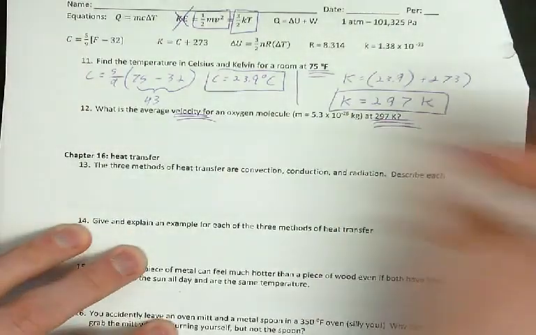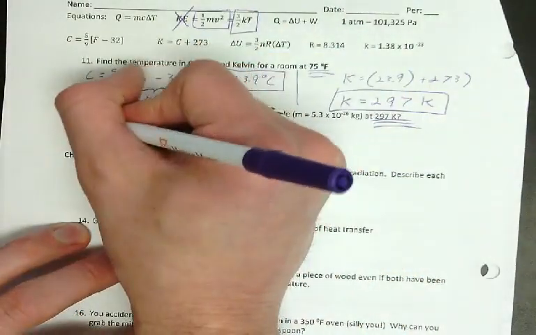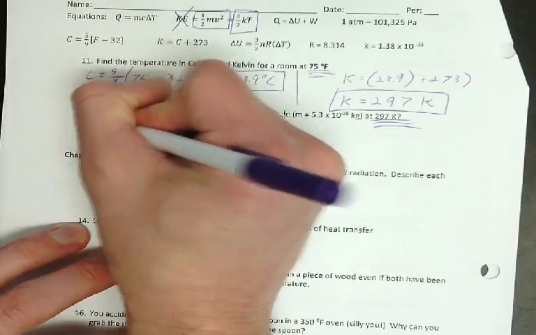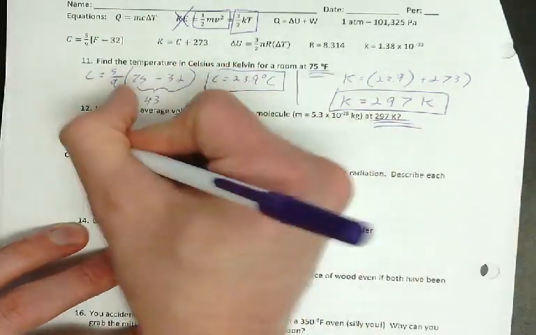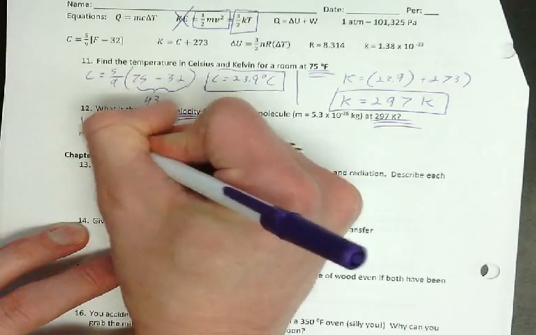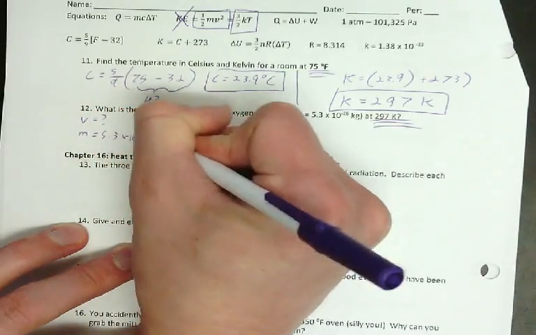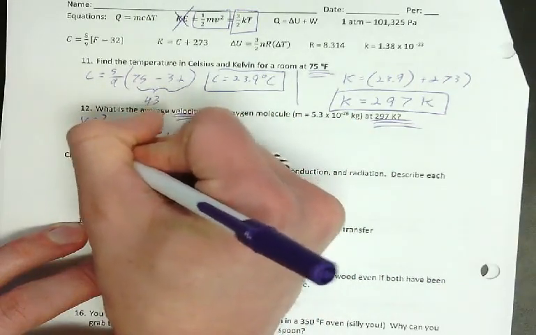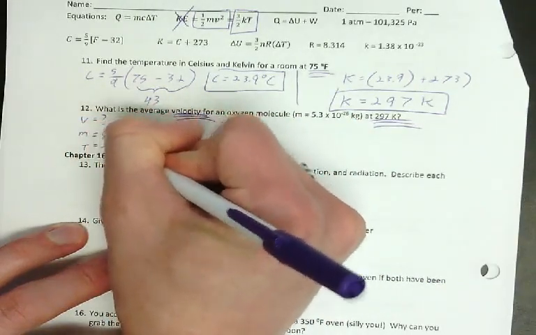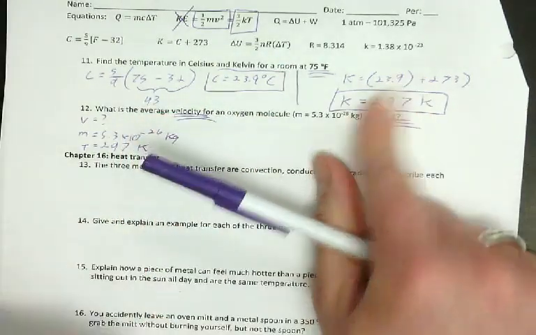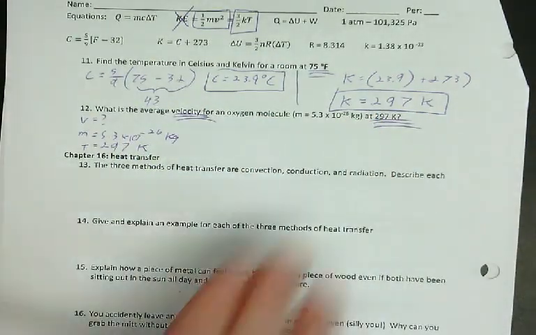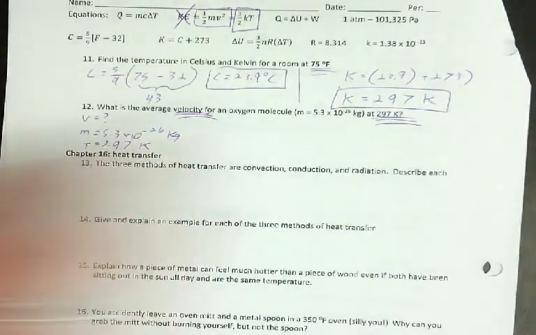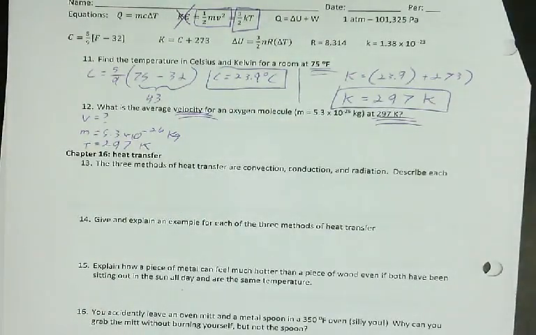So what is the average velocity? What's v? It has a mass of 5.3 times 10 to the negative 26 kilograms and a temperature of 297 K. I didn't bold either of those, so you don't need to convert anything. Mass should be in kilograms. Temperature should be in Kelvin, so that's totally fine. And then we just plug in.